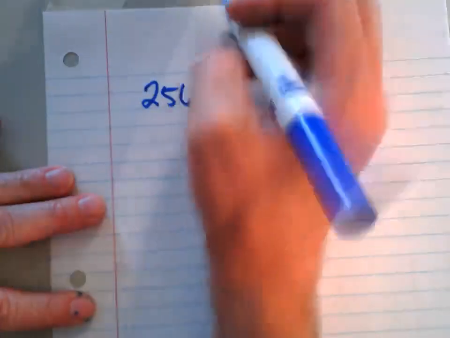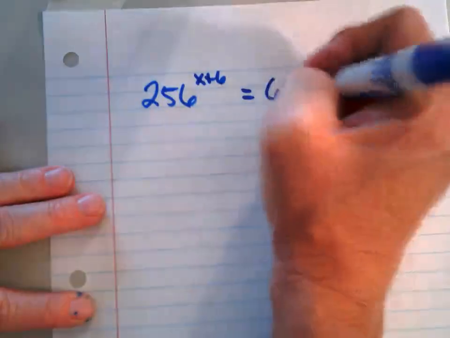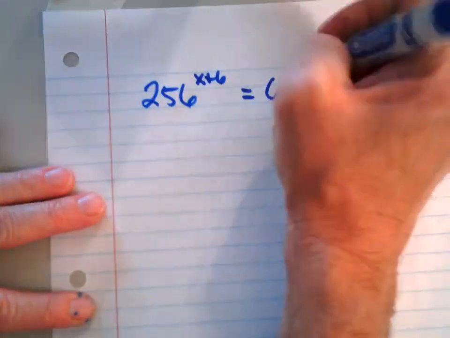All right, one more problem. I do not have a header for this because I wrote it down wrong. You guys are being patient. I know this is taking a little bit longer than usual. This is our last problem. 256 to the x plus 6 equals 64 raised to the x plus 1.